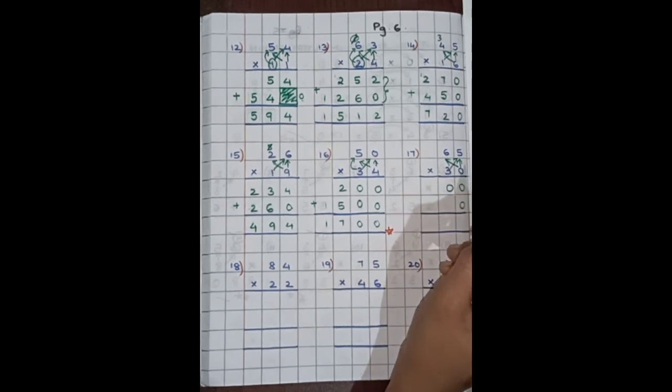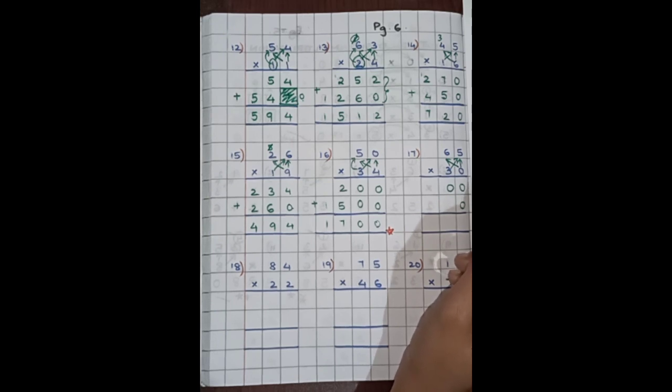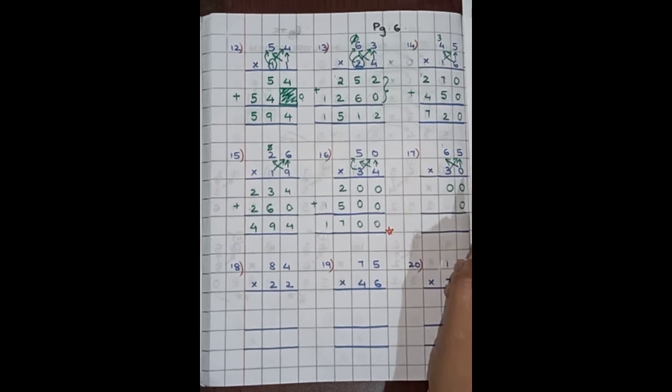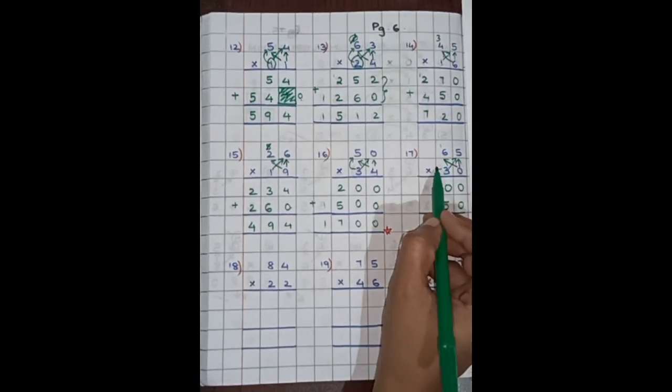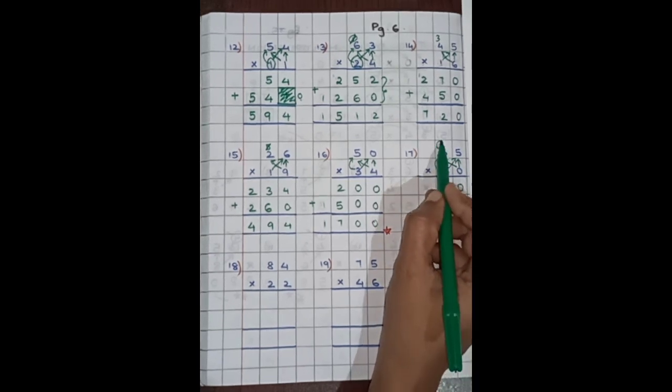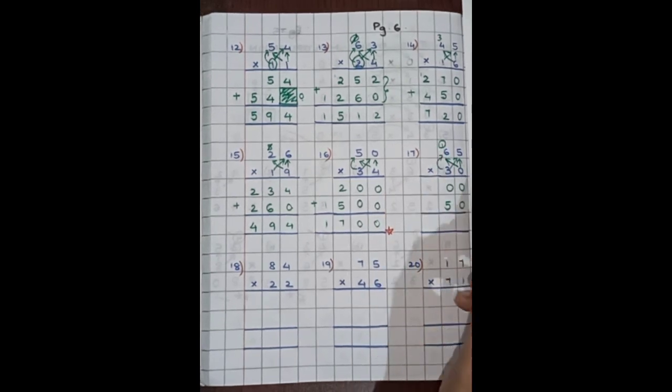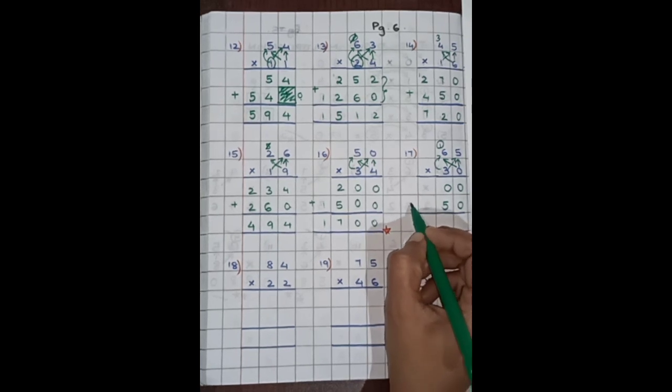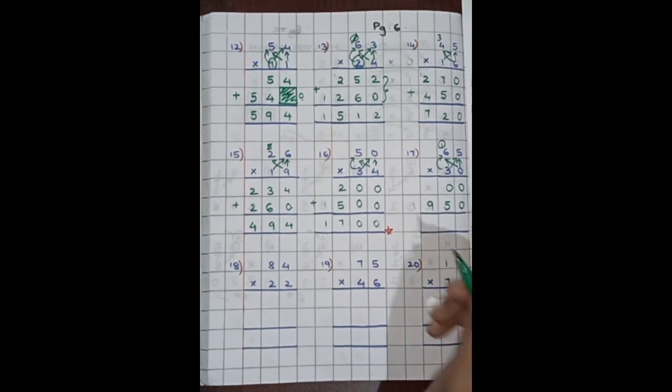Next, 5 threes are. What is 5 threes are? 5 threes is 15. Am I right? 5 threes is 15. So 1 over here and 5 below. Next, 6 threes are 18. Don't forget this one. So 18 plus 1 will be 19.